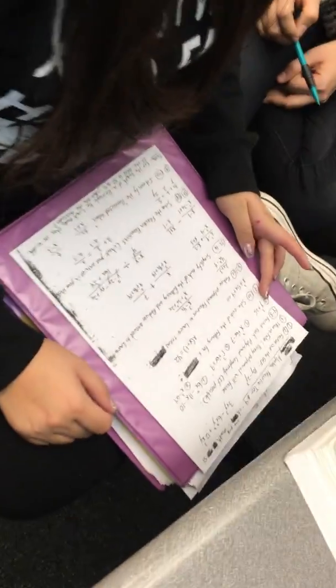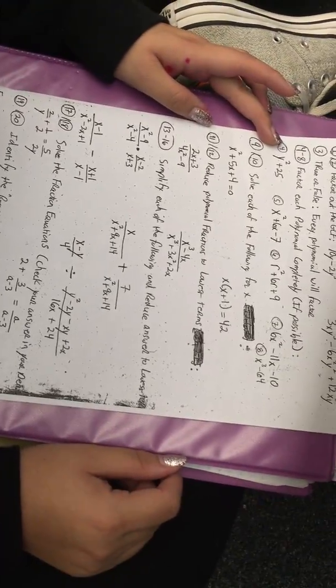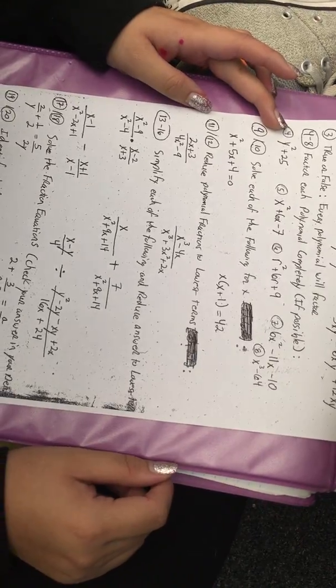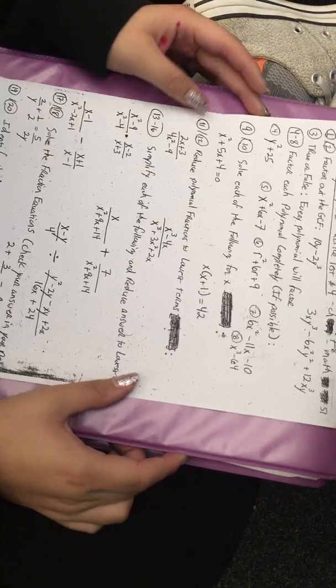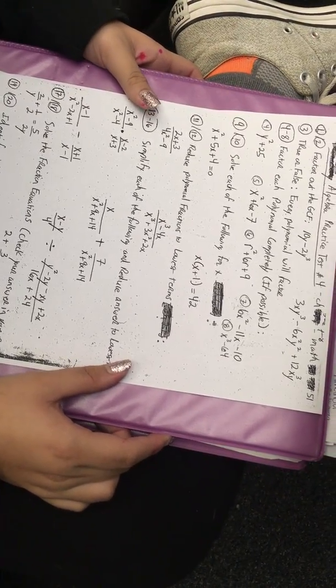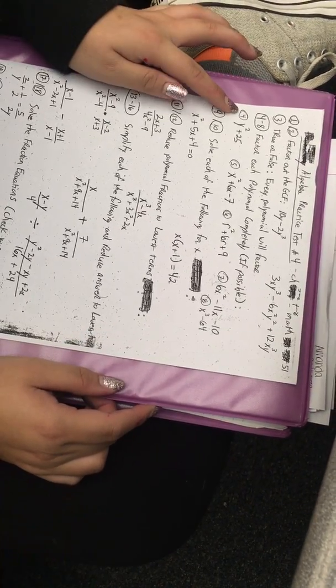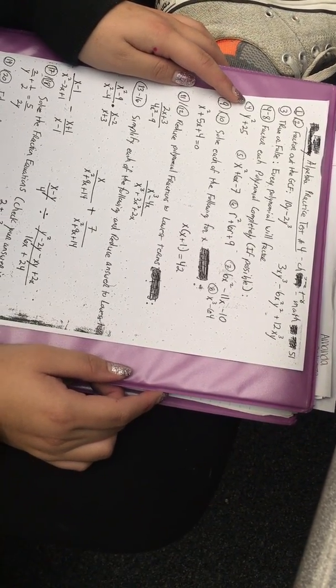We did something like number 4. So conceptually, which problems? The difference of two squares here. Okay.